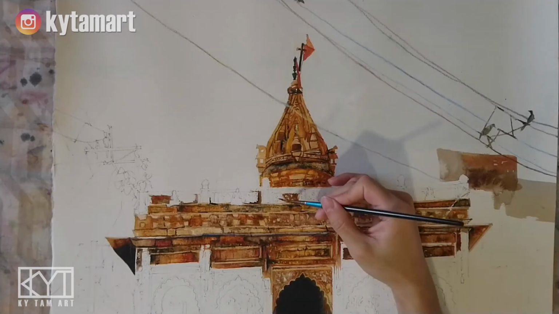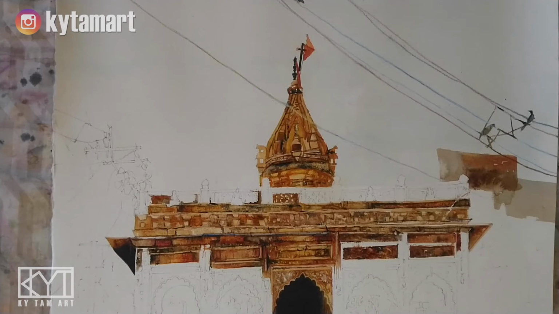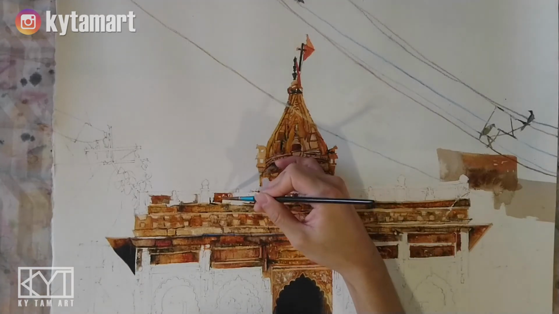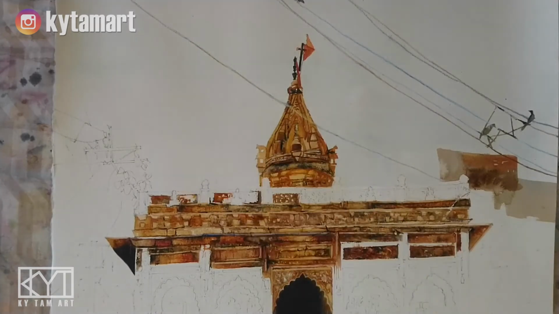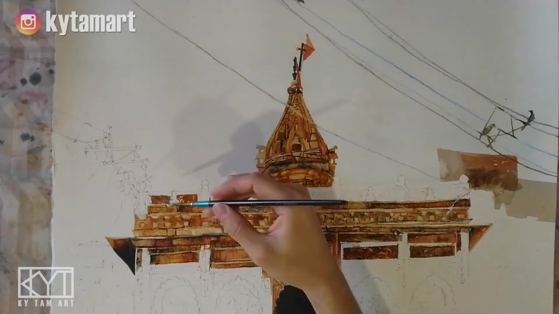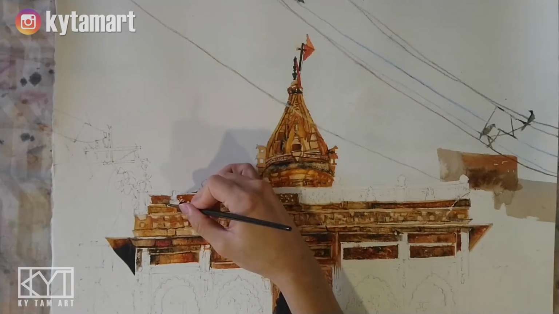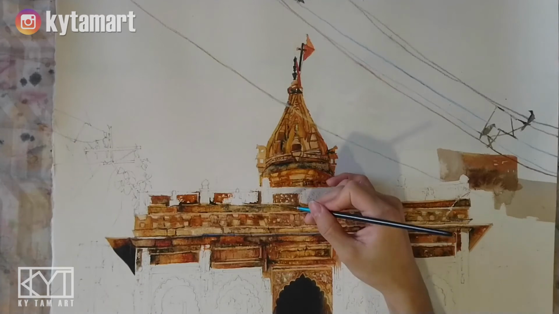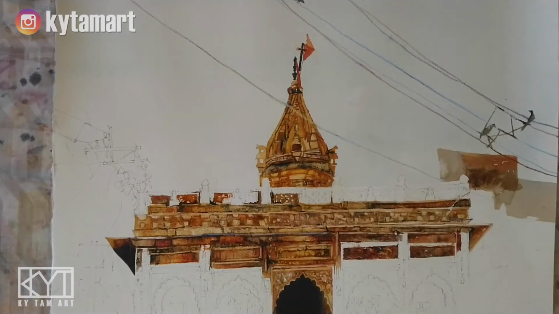structures. So again, leaving whites. You see all these white bits are because of the kind of textures that I did. The kind of leaving white is done because I want to fill in those details later on.